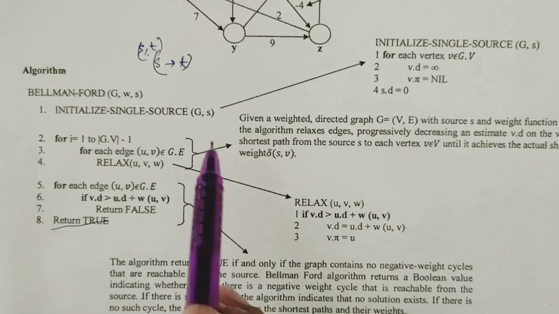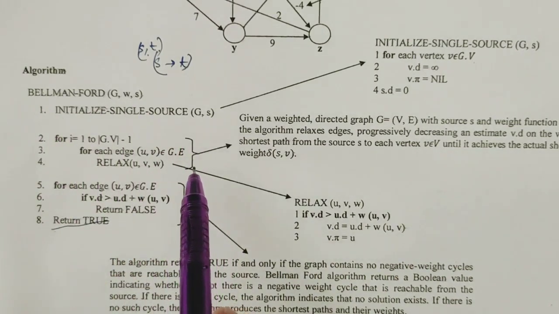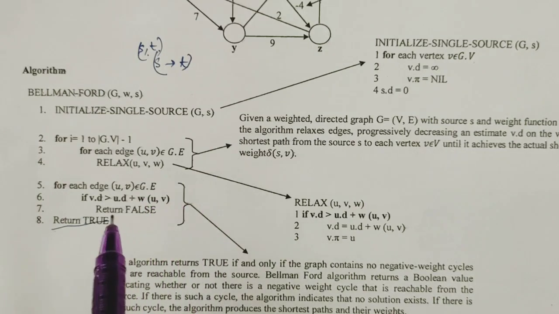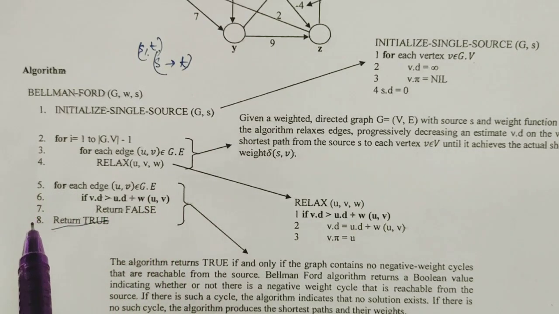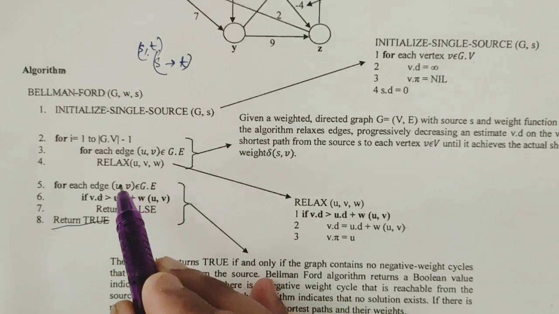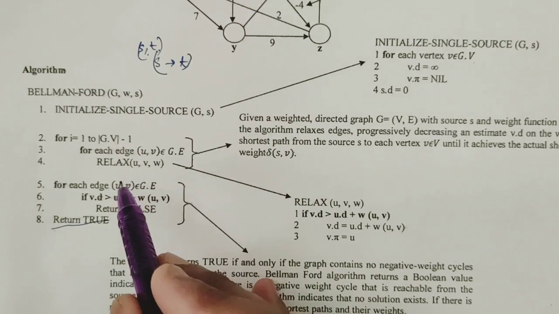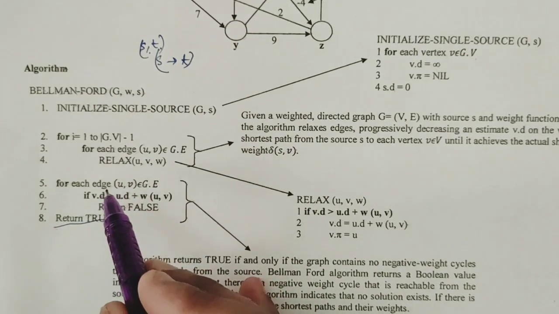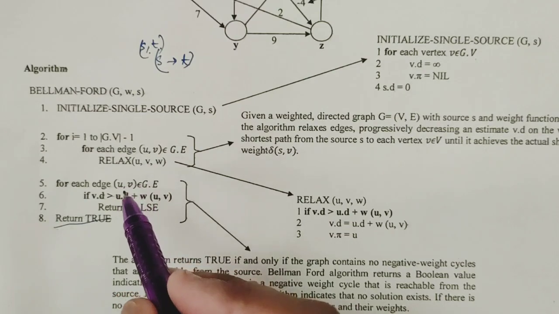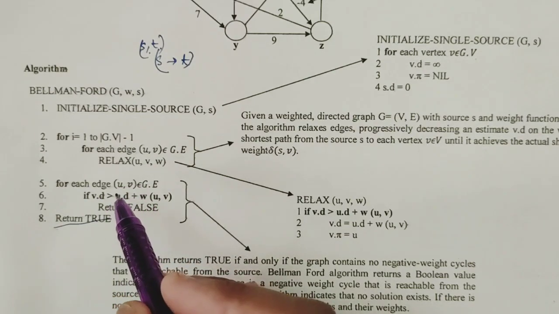So 70% of the algorithm completes after step number 4, but you come to the final part after completing 5 to 7. That means you have to check whether there is a presence of a negative weight cycle in the graph or not. In some cases I use the terminology pair of vertices. A pair of vertices means u comma v. This pair represents an edge, vertex u, vertex v, which is used to form an edge.